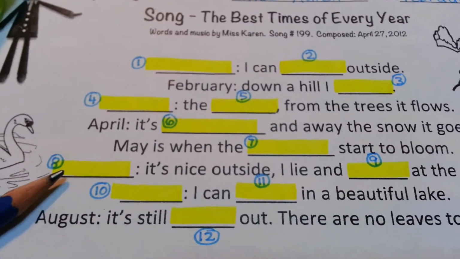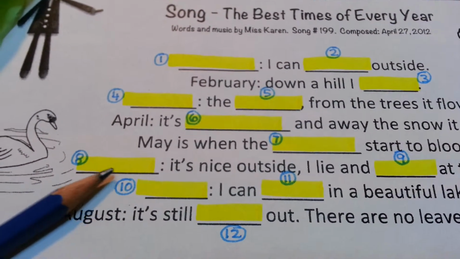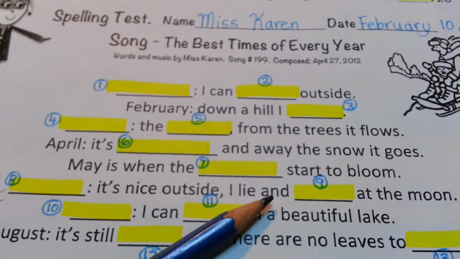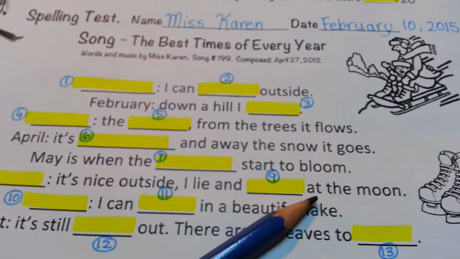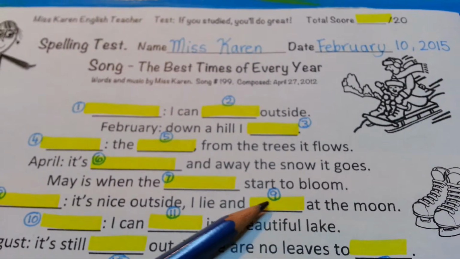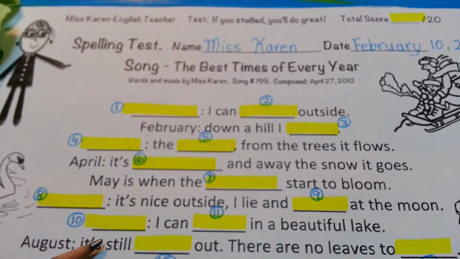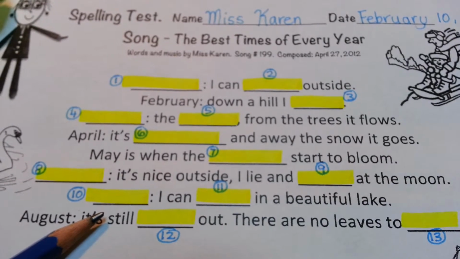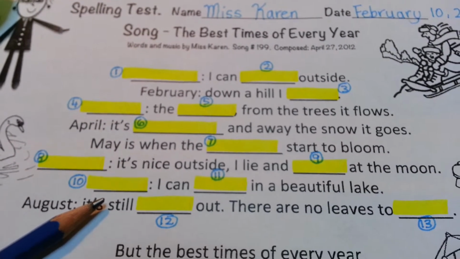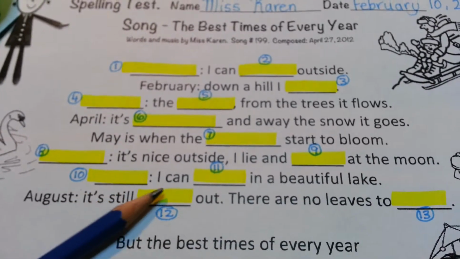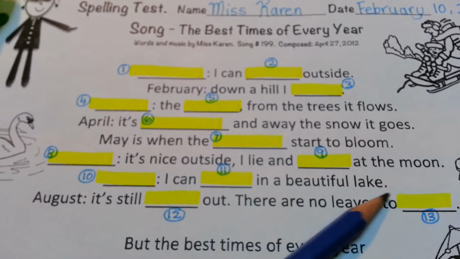Number 8. In this month, it's nice outside. I can lie and at the moon. That's another word for look. Number 10. In that month, I can blank in a beautiful lake.